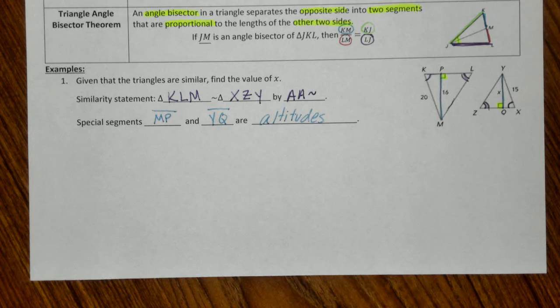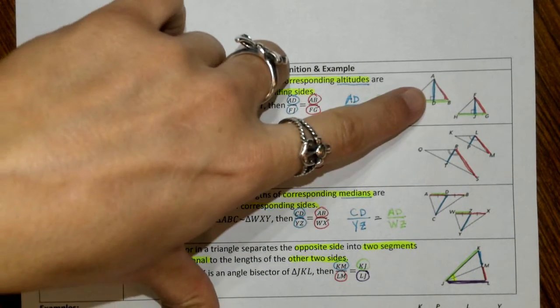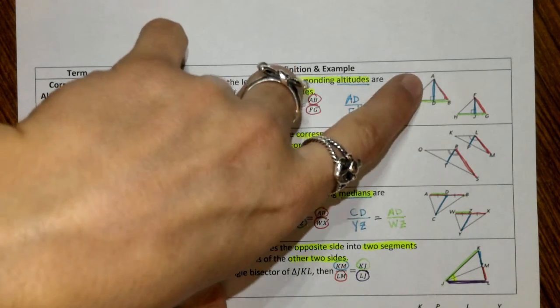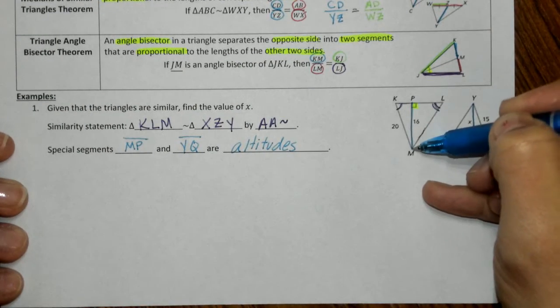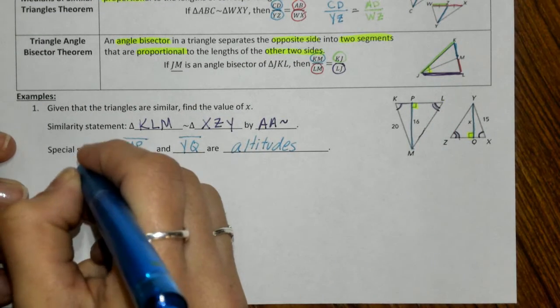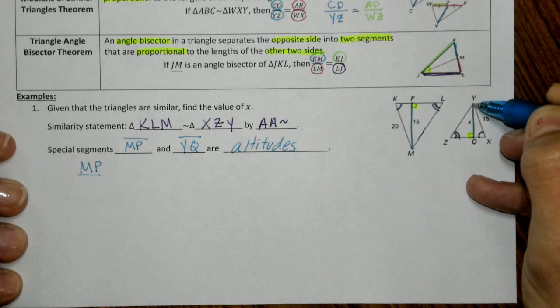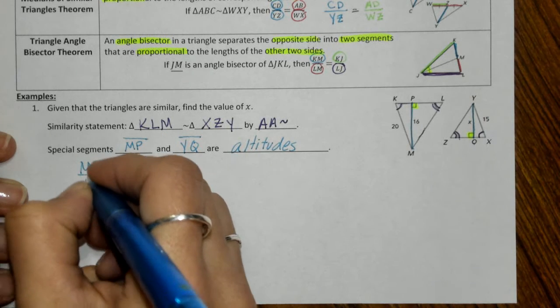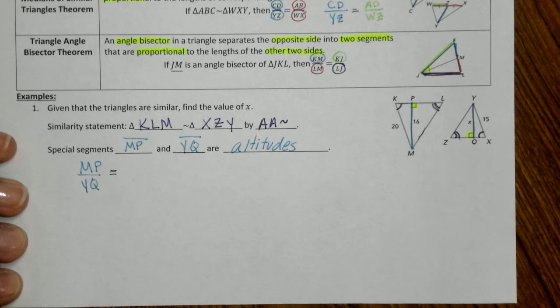So when we set this up, we're going to go back all the way up to this very first one, and we're going to set up our ratio of each altitude first. So here we're going to take our ratio of altitude MP to our altitude YQ. We are going to set this equal to, proportional to. Now, we have to pick a side.